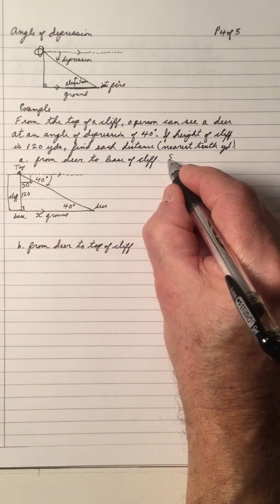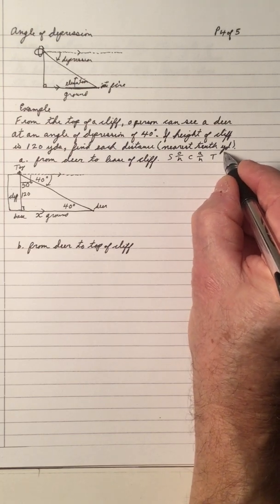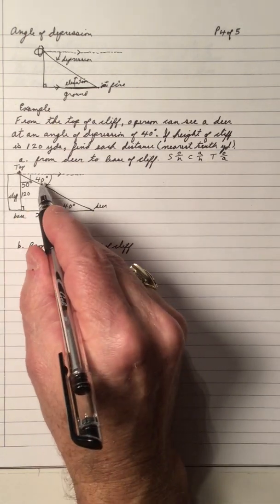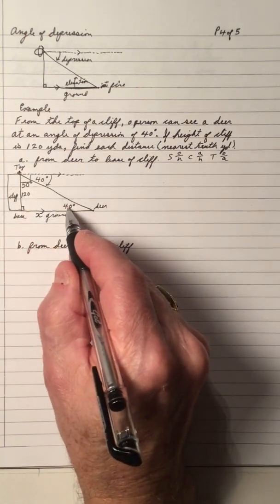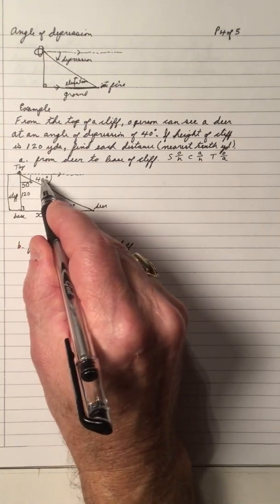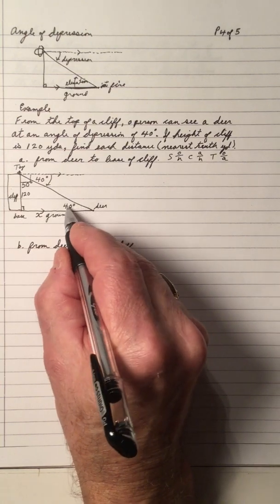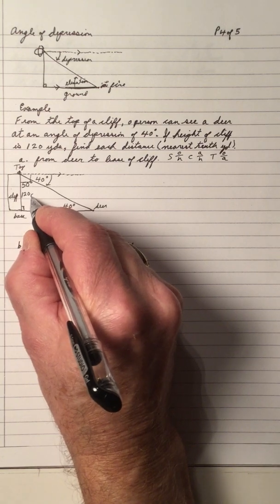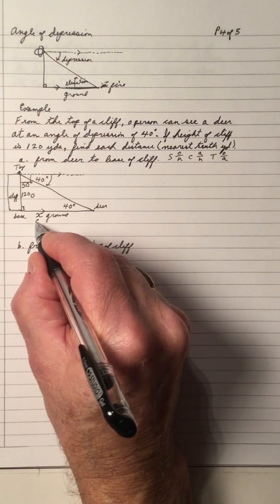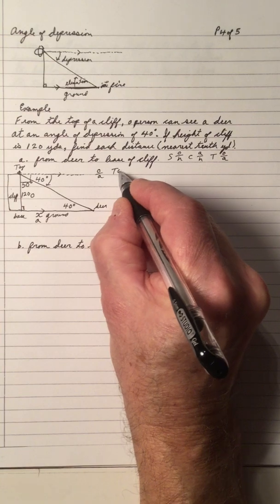And we got to use sine is opposite over hypotenuse, cos is adjacent over hypotenuse, tan is opposite over adjacent. It makes no difference which angle you use. You can use this one, or you can use this one. Either one of these two angles will do. The angle of depression is equal to the angle of elevation, so I'm going to use this one. Since I'm using the 40-degree angle, this is opposite, and this is adjacent to the 40-degree angle. So I have opposite over adjacent, and I have a tan.